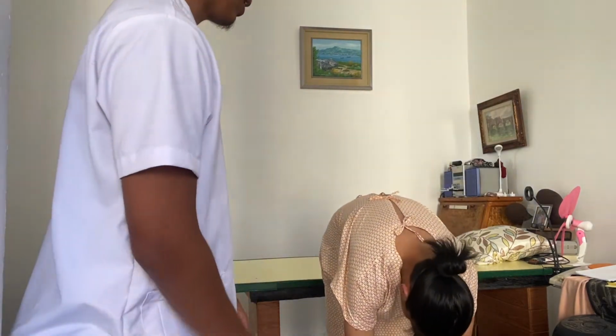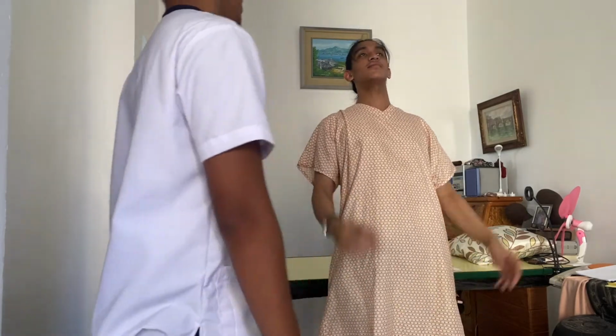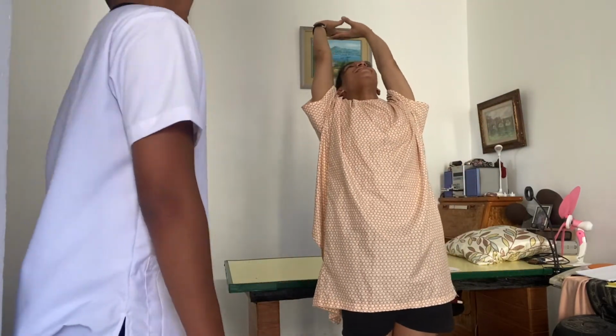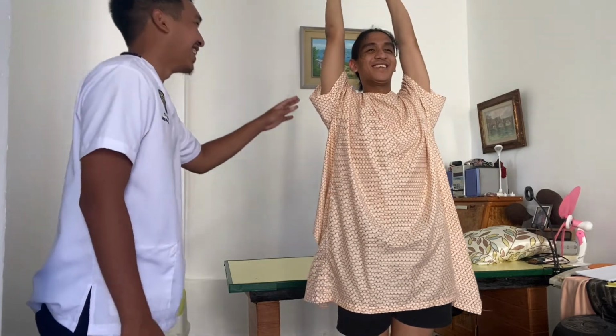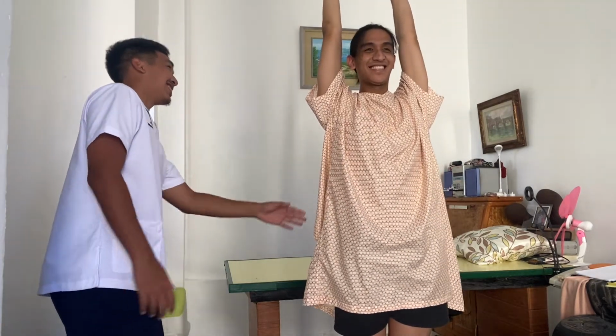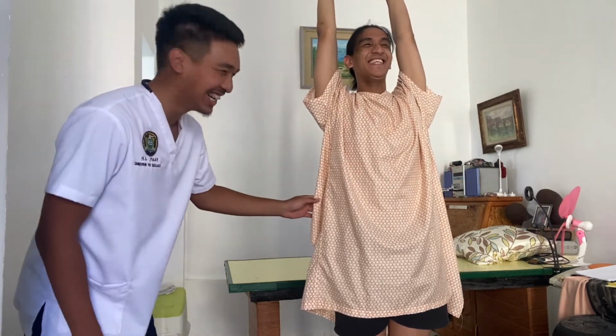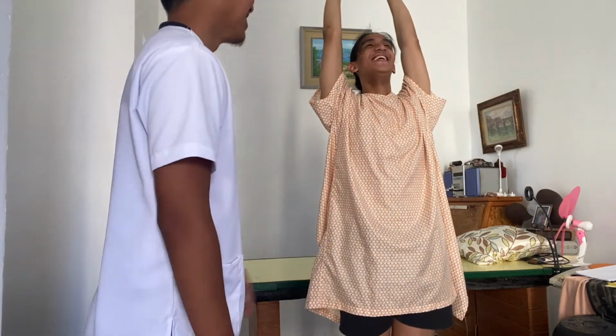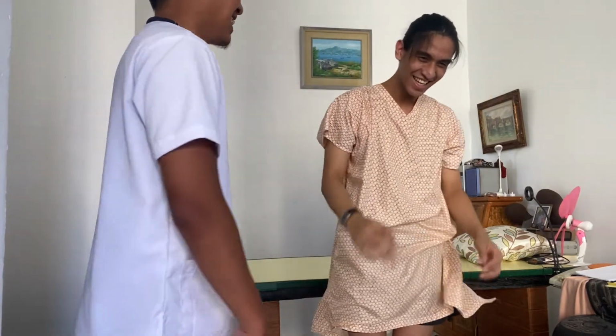Okay, after reaching the toes, I'll ask him to bend his back as far as possible. Okay, so he was having a hard time here to bend his back, and that's all that he can extend.